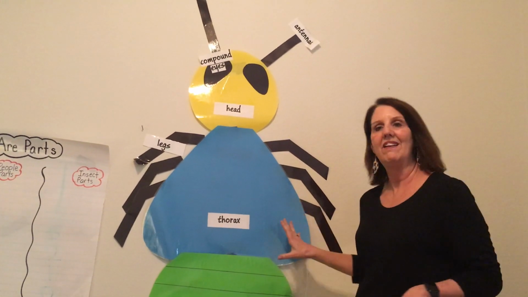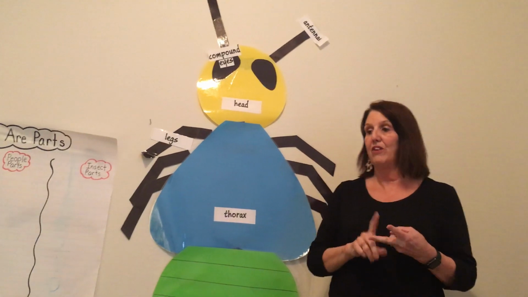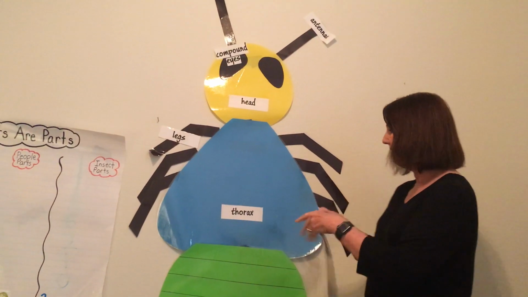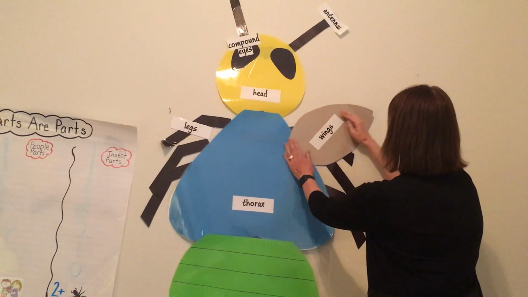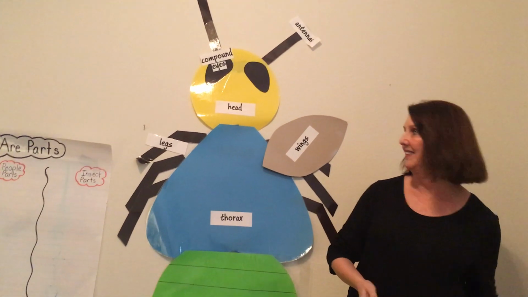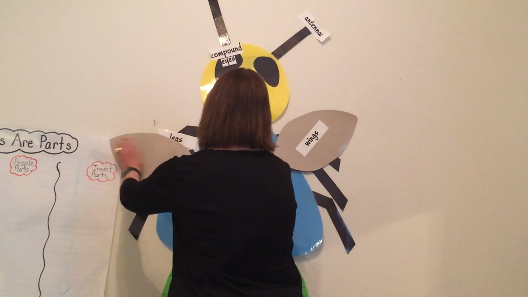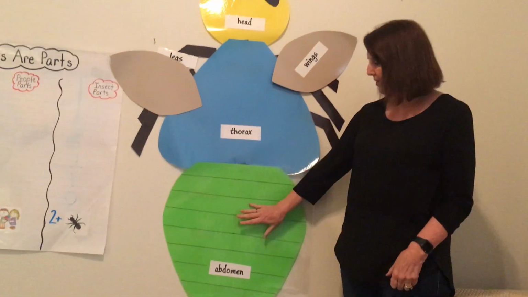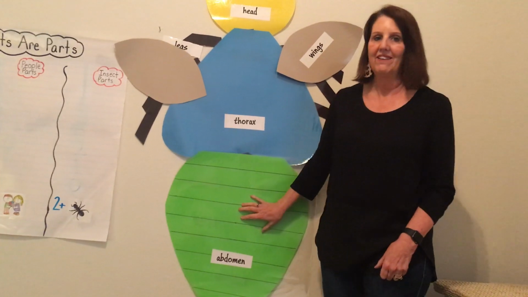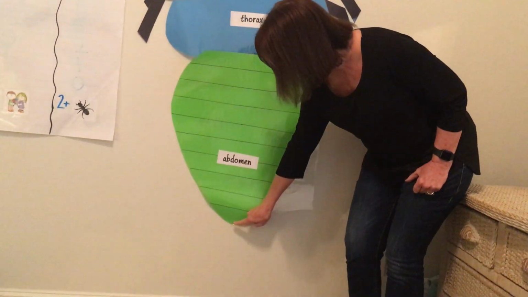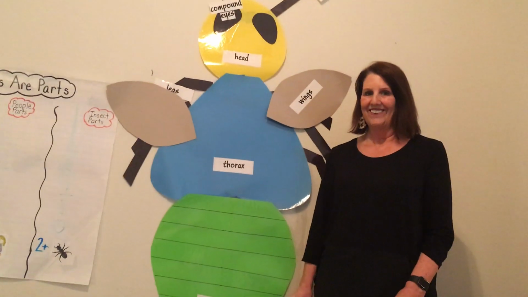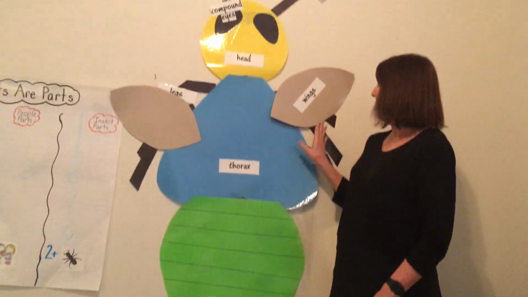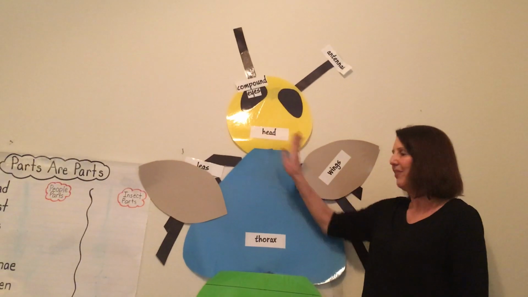Also, if the insect, like the butterfly or the dragonfly or the bee, has wings, the wings are also connected to the thorax. Some insects don't have wings, some do. There are wings. And the last body part is the abdomen, and that's where the stomach is. And if the insect happens to have a little stinger, it's always down below on the abdomen. Okay, so we have the head, thorax, abdomen, legs, and antenna, eyes, mouth, and wings.